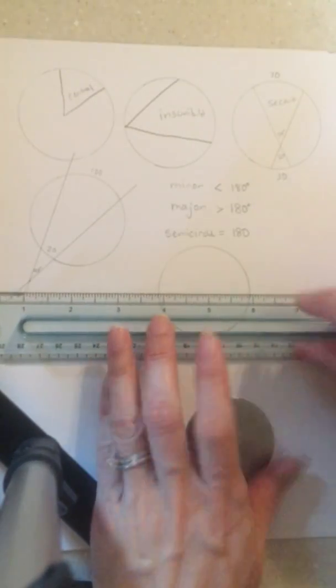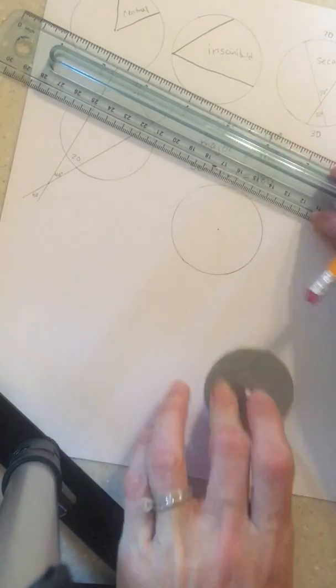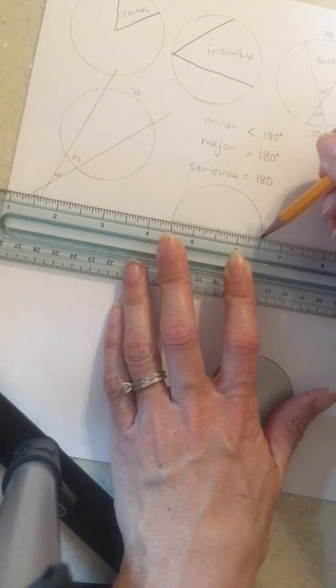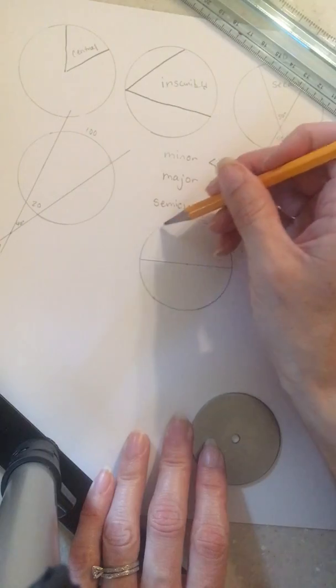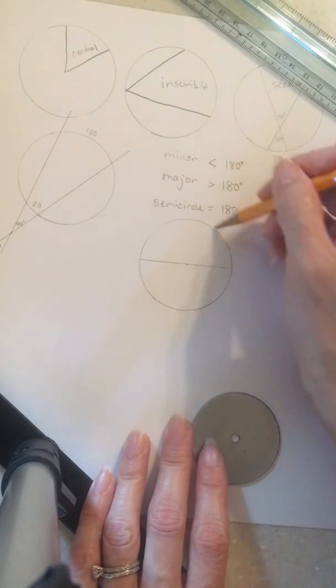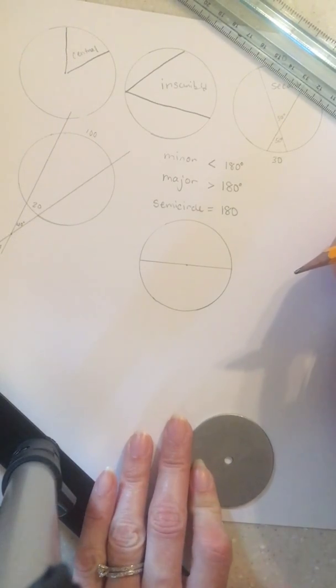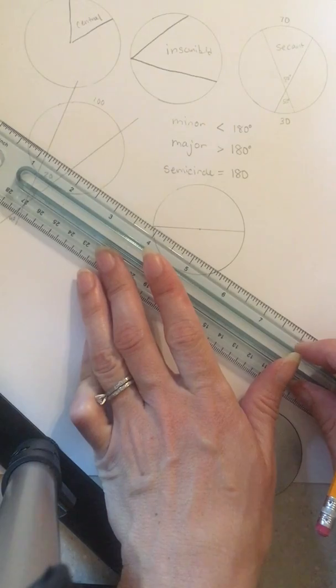So let's find the center of my circle here, because my diameter is always going to go through the center of my circle. If this is my diameter, then this is going to be a semicircle. Now let's say that I have an inscribed angle that intercepts that semicircle.